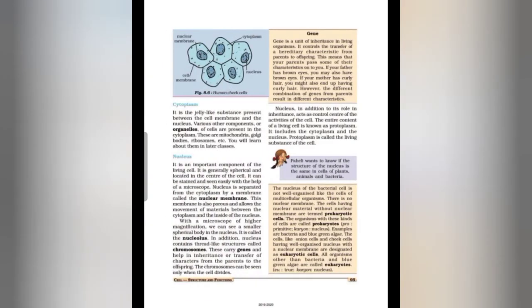We can say the nucleus also consists of the nuclear membrane, chromosomes, and the nucleolus. The nucleus is separated from the cytoplasm by the nuclear membrane, and this membrane is porous and allows the movement of certain selected materials between the cytoplasm and nucleus.